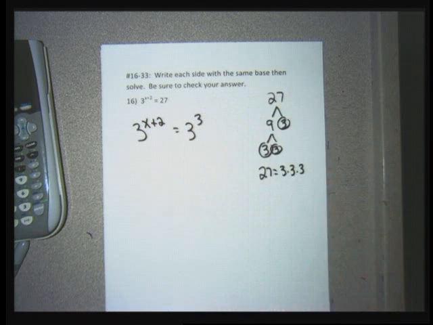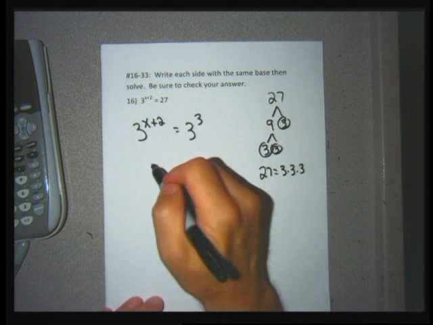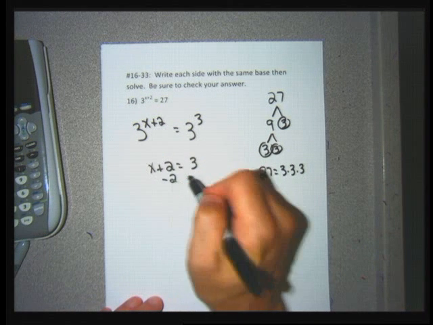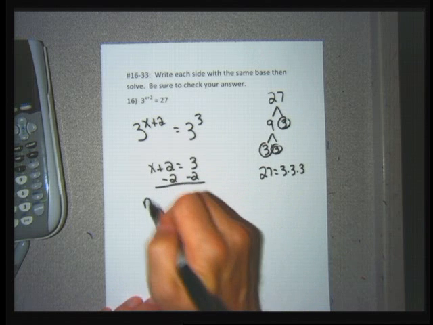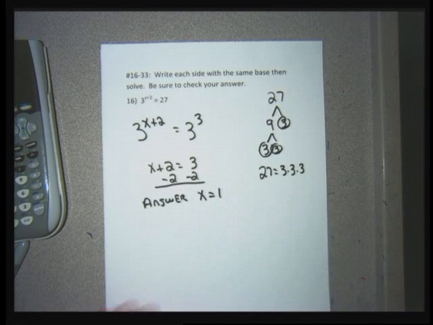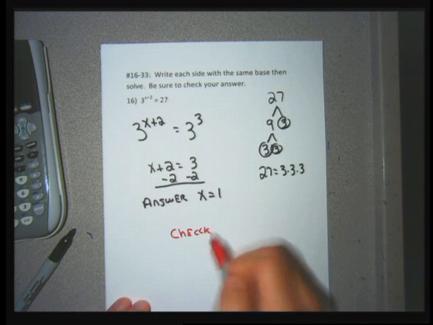My goal for each of the problems between 16 and 33 is to find a value for x that makes the left and the right side the same. A technique that will work for each of the problems from 16 through 33, which isn't the only technique that will work, is to take each side and write them with the same base. If you can write each side with the same base, then you can drop the bases and get the answer for x by setting the exponents equal. I claim that the answer for problem 16 is x equals 1, meaning if I put 1 in for x, both sides should simplify to be the same number.